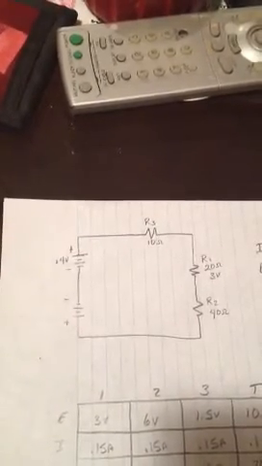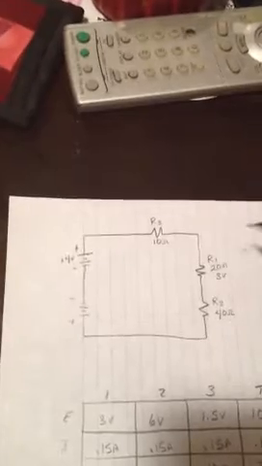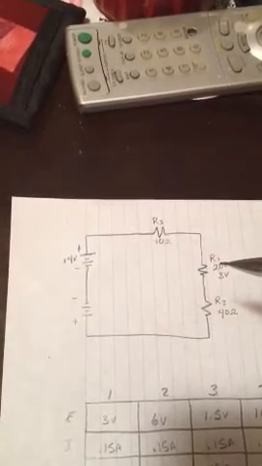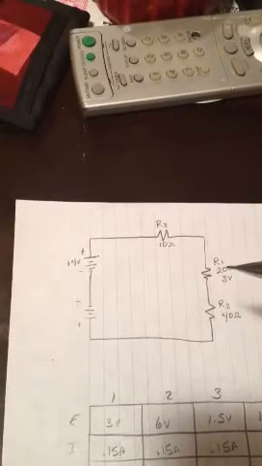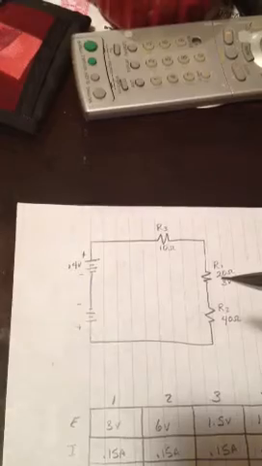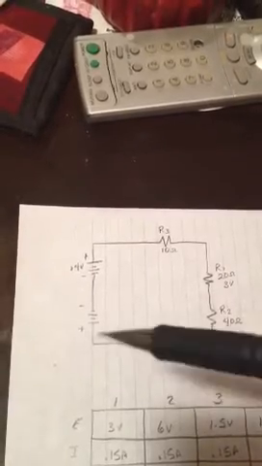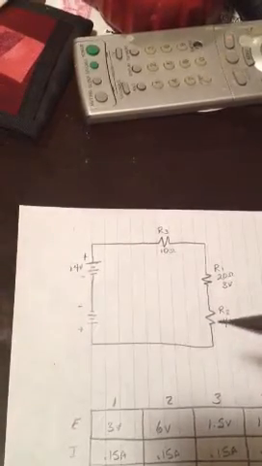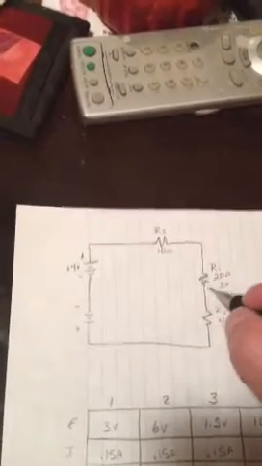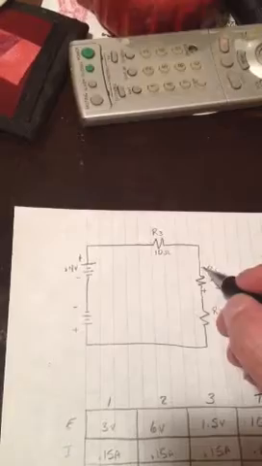So, depending on which way the flow is going around the circuit, and I should have looked at that, but I think if I recall correctly, this is a positive right here.